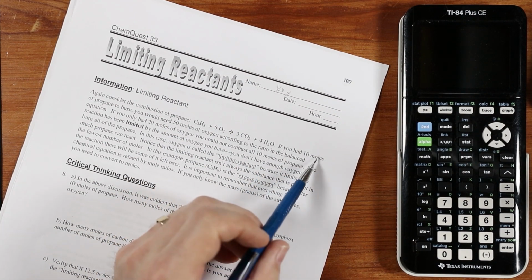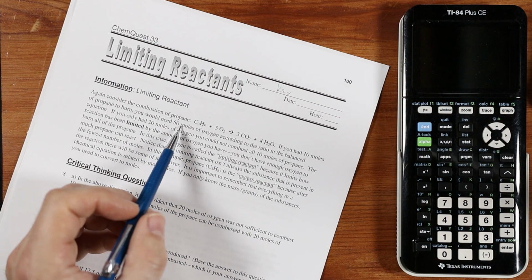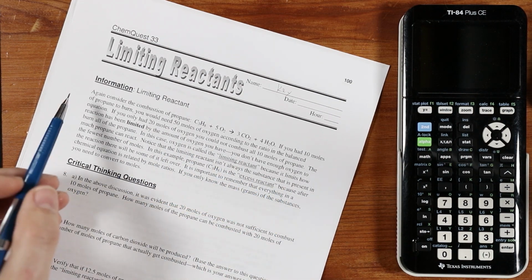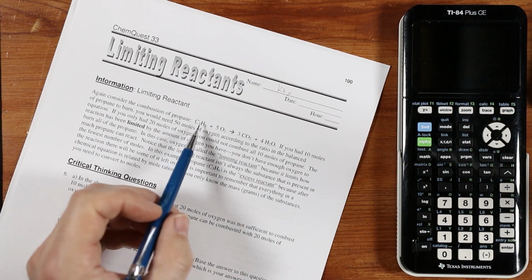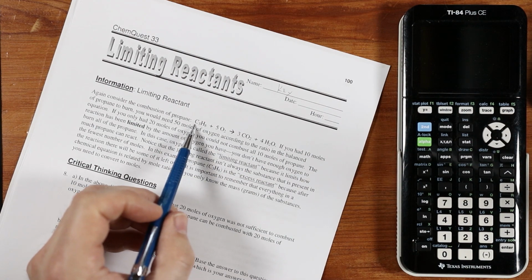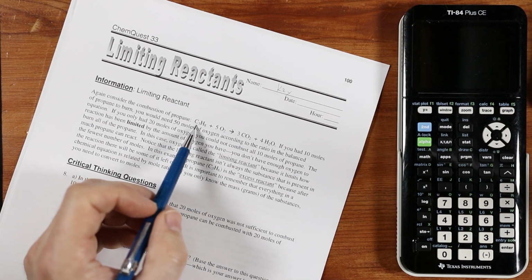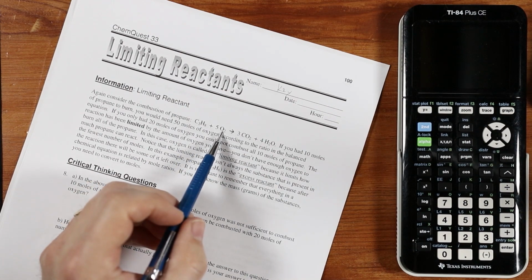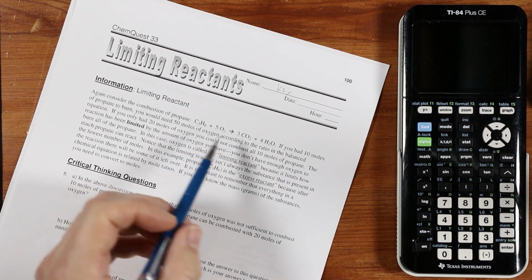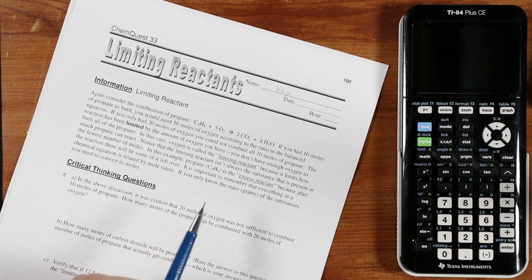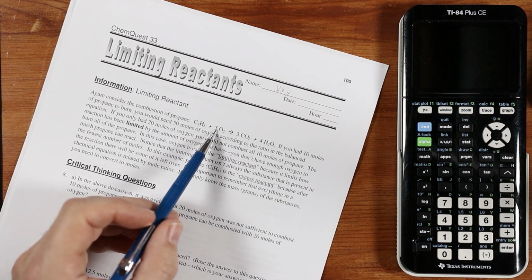Okay? If you had 10 moles of propane to burn, you would need 50 moles of oxygen, according to the ratio in the balanced equation. So if I had 10 moles of this, because there's a 1 to 5 ratio between propane and oxygen, for every mole I have of this, I'm going to need 5 moles of this. So if I have 10 moles of propane, I'm going to need 50 moles of oxygen, or 5 times as much.